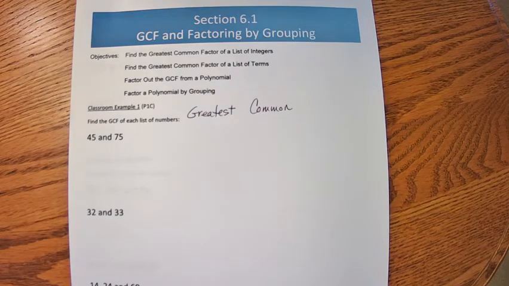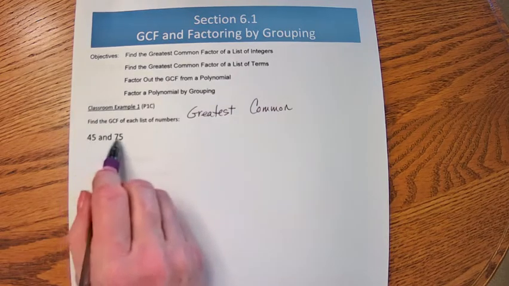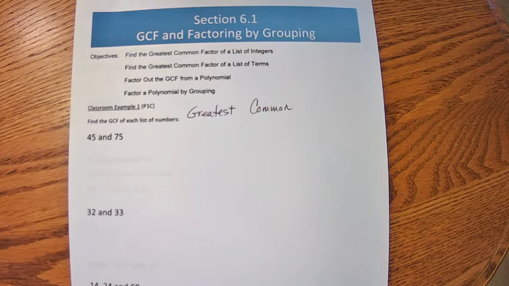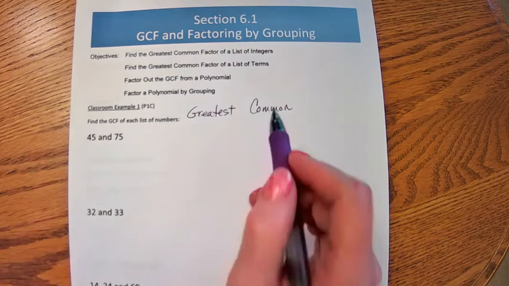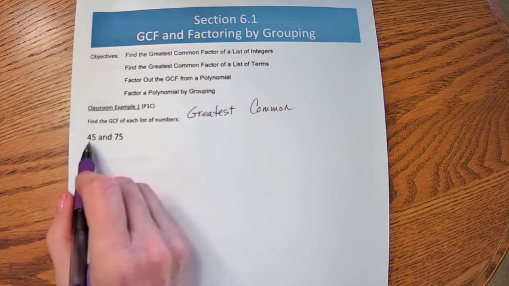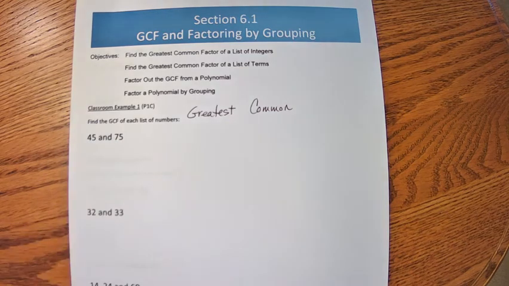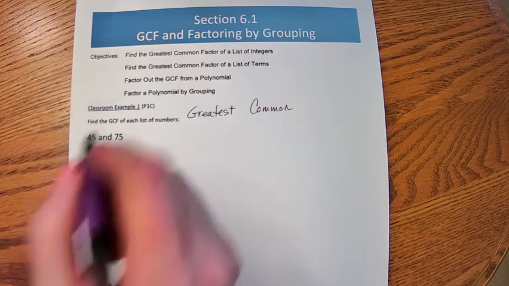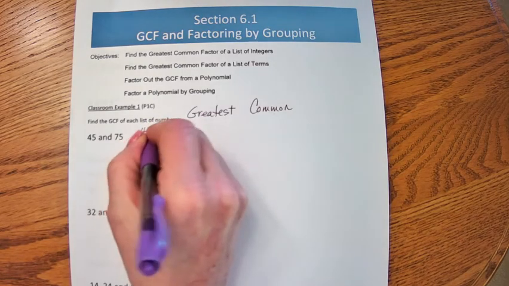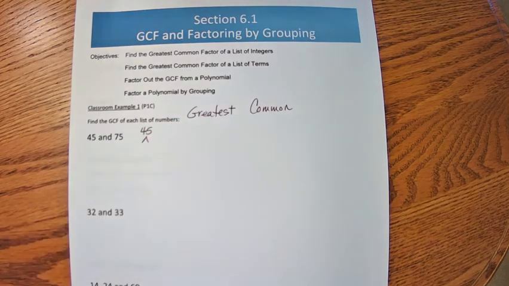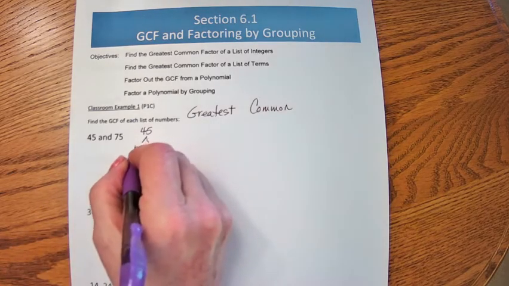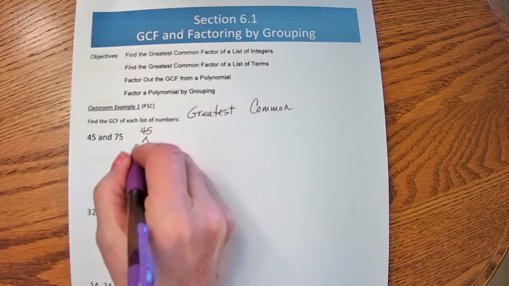So if I wanted to know the greatest common factor of the numbers 45 and 75, I want the biggest, the largest, the greatest number that can be divided evenly into both 45 and 75. And the process for finding the GCF is come up with a factor tree. So pick any two numbers multiplied together that will give you 45. And so we have 5 times 9.